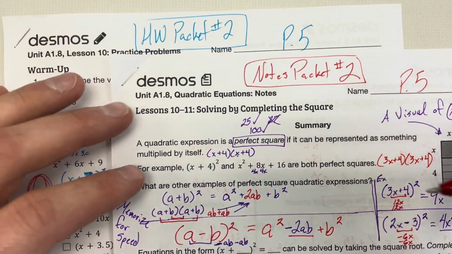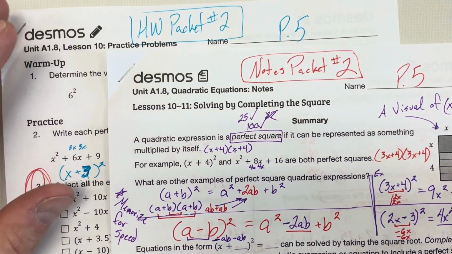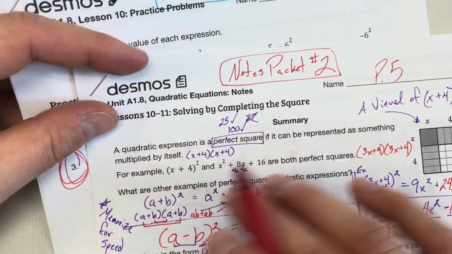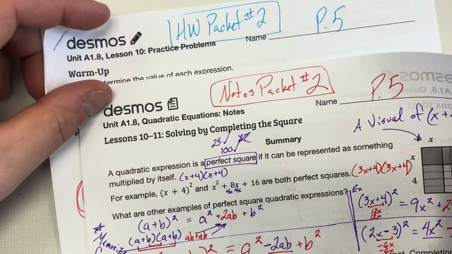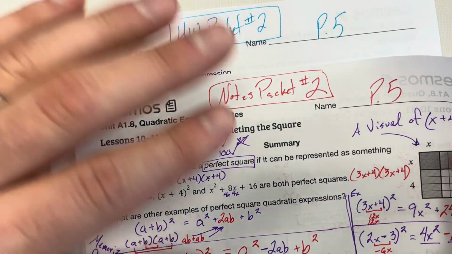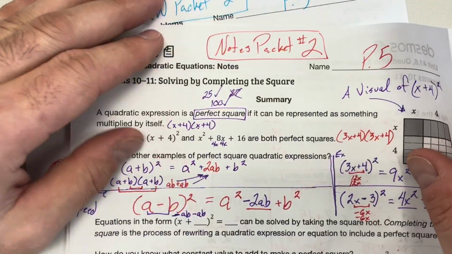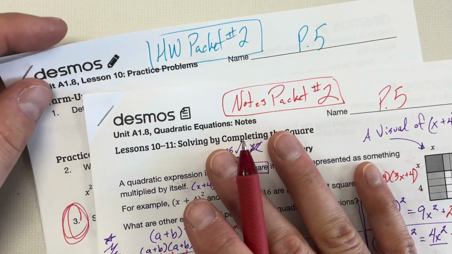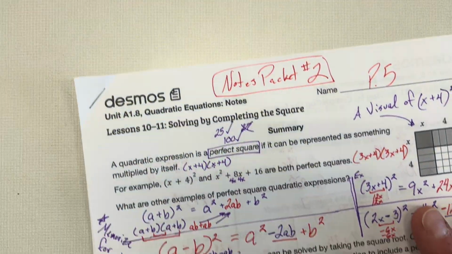So this is kind of like two days in one, because we had that snow day. This is our third day, even though it's really a third and a fourth day. I'm looking at it as our third actual lesson working on stuff, and this was about completing the square. Remember, we got a notes packet and a homework packet to go along with this.